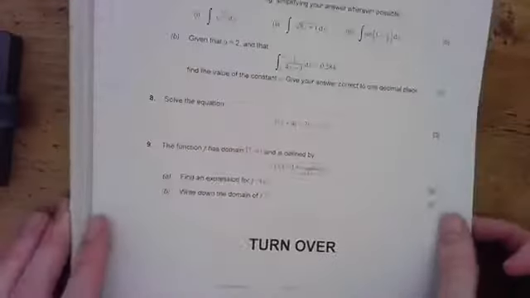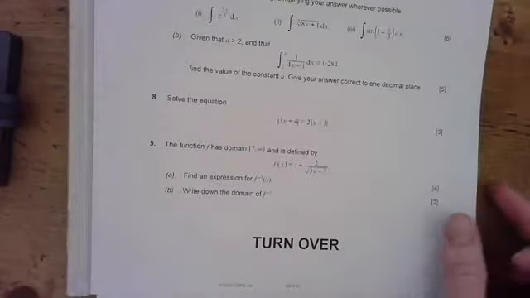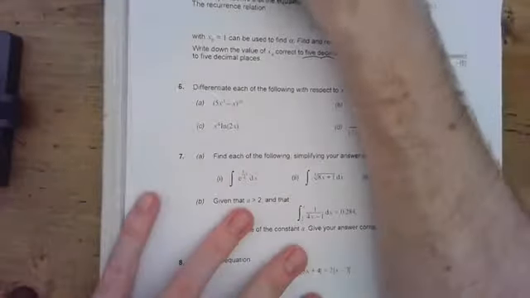So the next question is integration. That is the inverse process of differentiation. So it should be quite simple if you know your differentiation well.